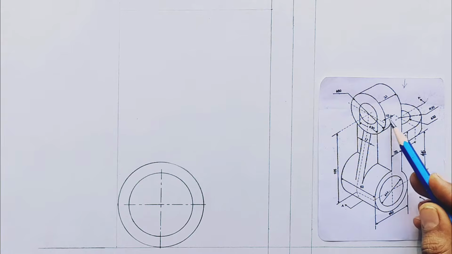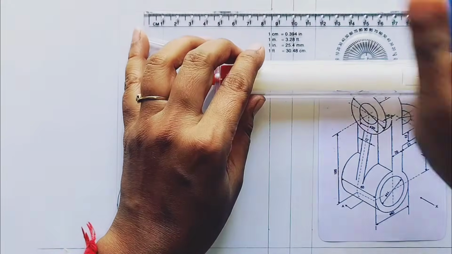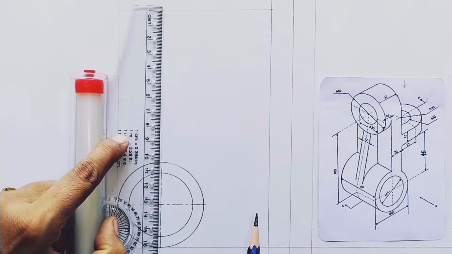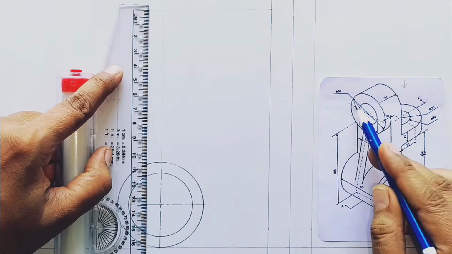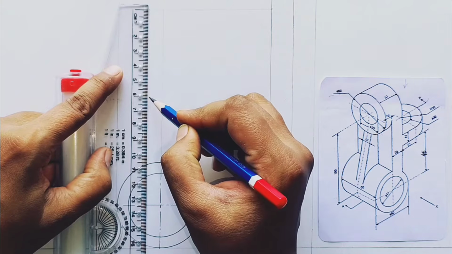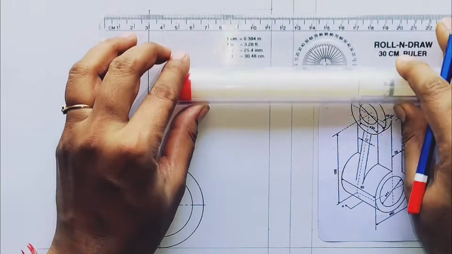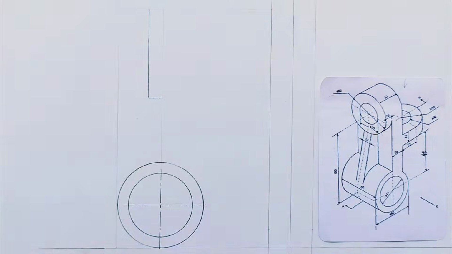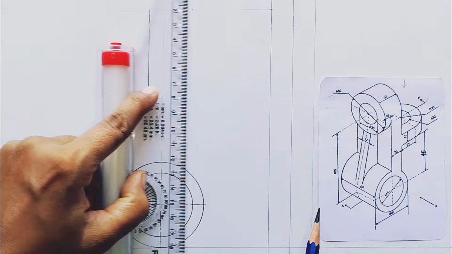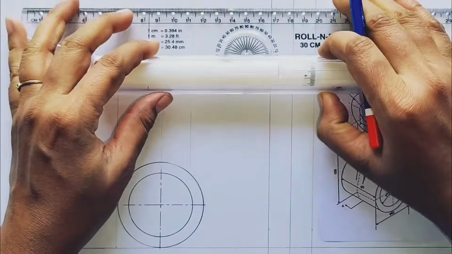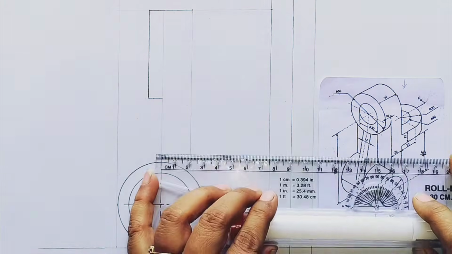The radius of the upper cylindrical part is 30, so the total diameter is equal to 60. Mark 60 from the upper direction, and the width of the cylinder is 30, so mark that 30. Always remember one thing, that nothing is missing here. All the dimensions are there. You just have to connect the measurements logically and the dimensions will become clear. So draw the upper cylindrical part, front view.